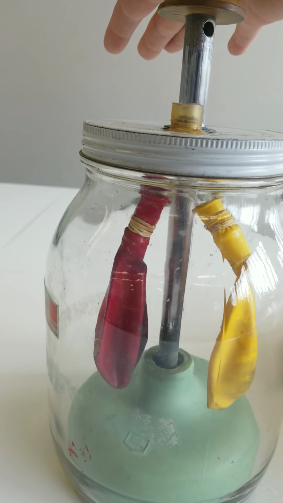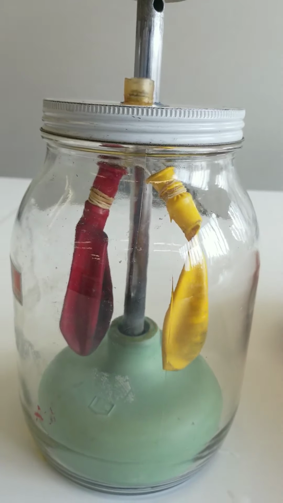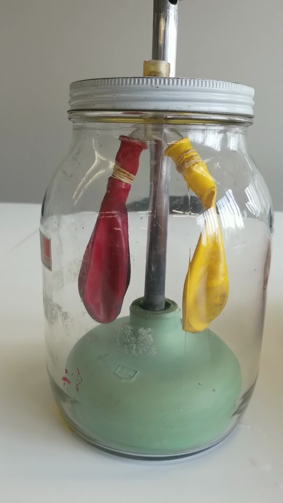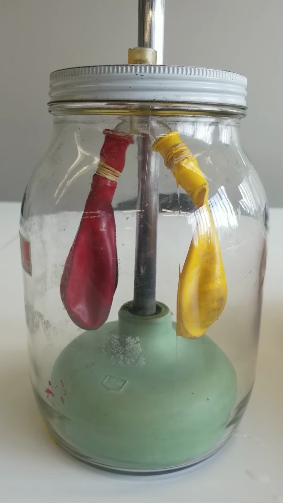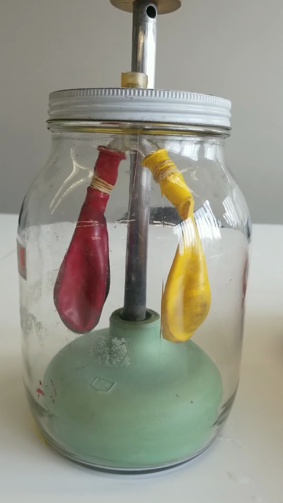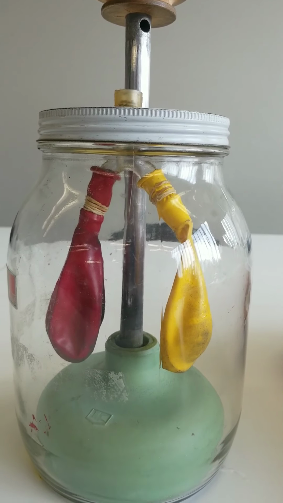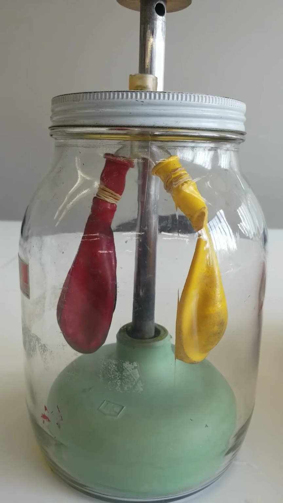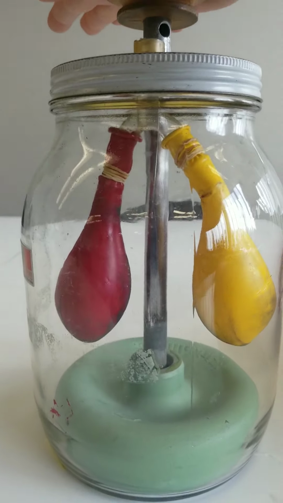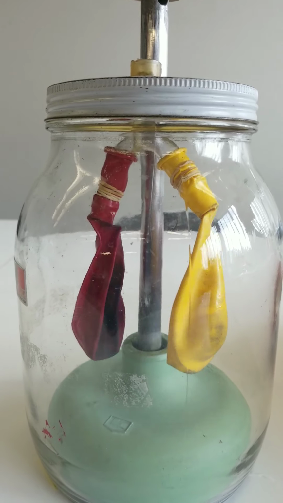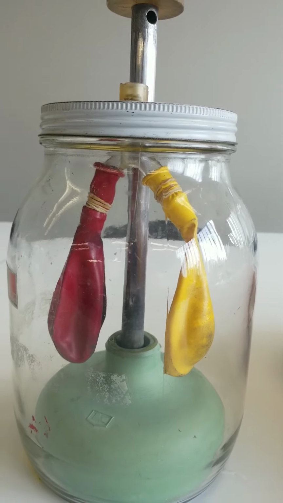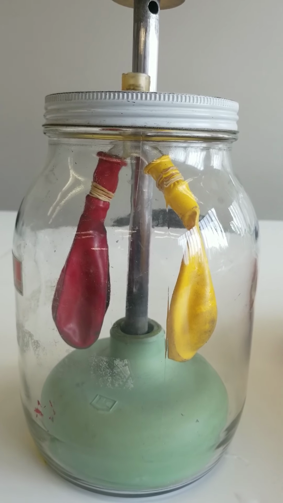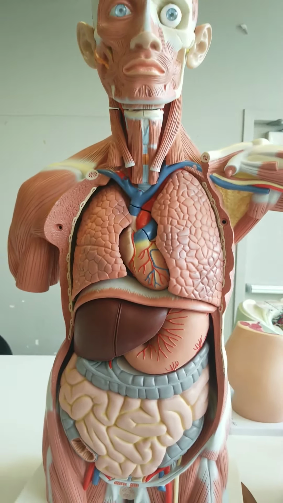Inhalation, exhalation. Inhalation, exhalation. So with normal quiet breathing, all we need is the diaphragm. Diaphragmatic breathing, quiet breathing, same thing. If you're breathing normally, you're at rest, you're using diaphragmatic, quiet breathing. To breathe in, you contract your diaphragm. To breathe out, you relax your diaphragm. So exhalation for quiet breathing is a passive process. You don't need to do anything. You just relax.